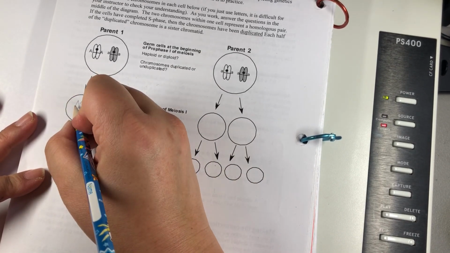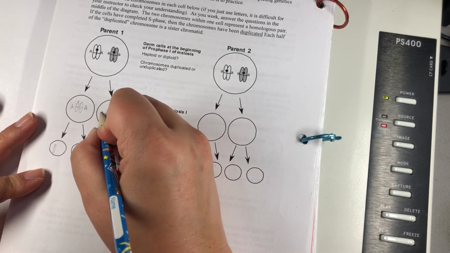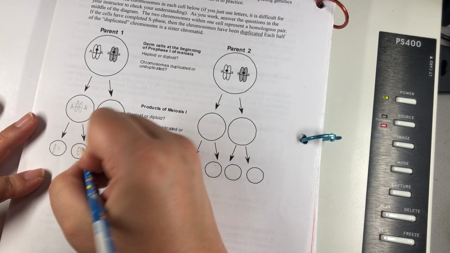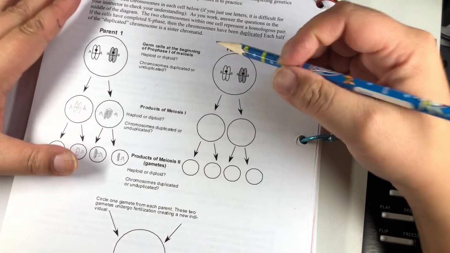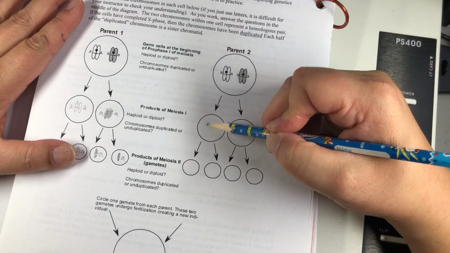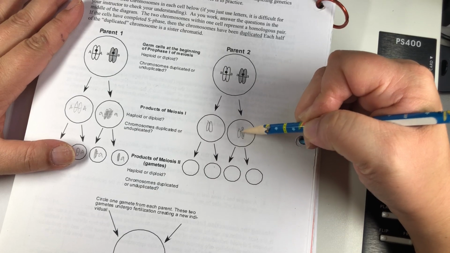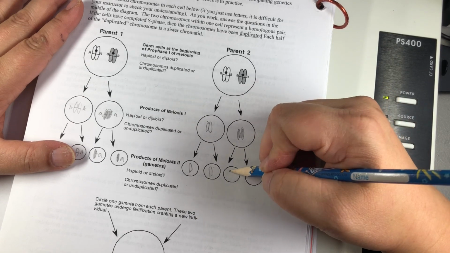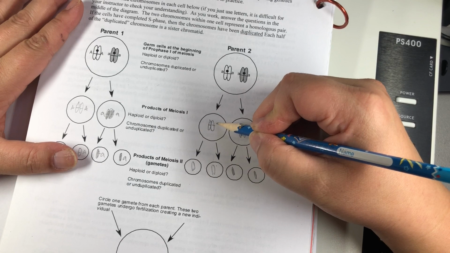And then you're going to have big A here, and then little a here. And this will be big A, and then little a. Yes, I can't draw. Y'all know that. And these will have little a.